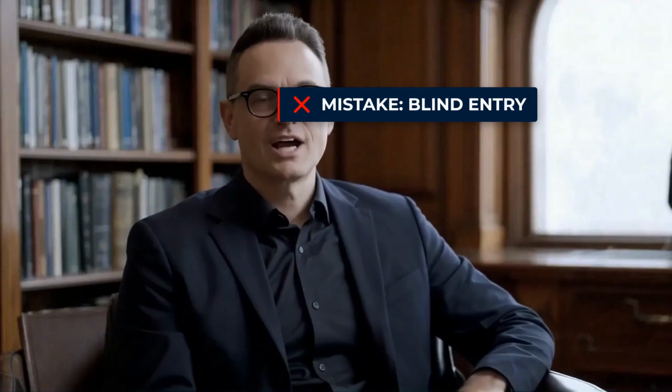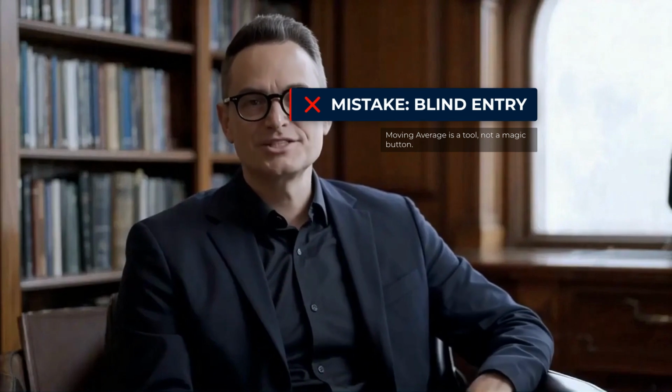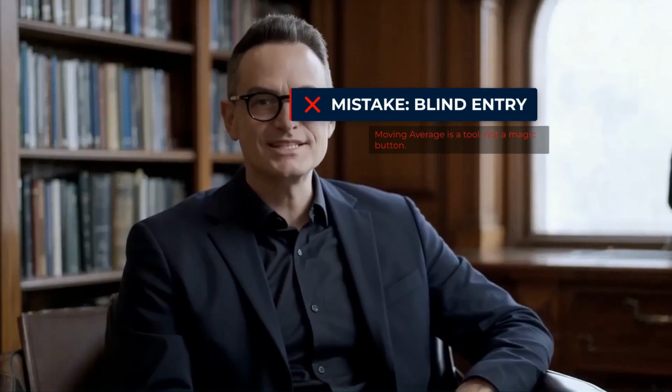A moving average is not a magic buy and sell button. It is a tool that helps you understand direction, trend strength, dynamic support, dynamic resistance, and possible trade areas. If you use it correctly, it can make the chart easier to read. But if you use it blindly, it can give you late signals, false entries, and bad trades. In this video, you will learn the best settings and how to use them with price action.